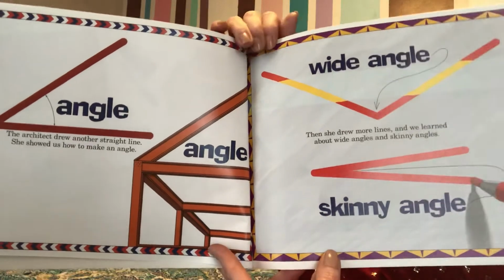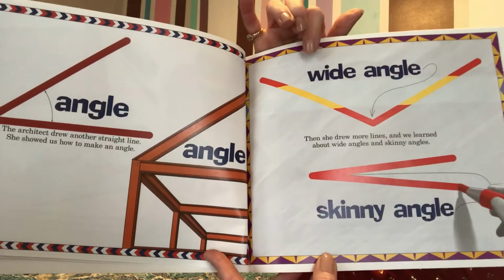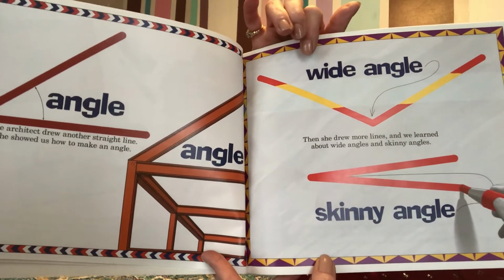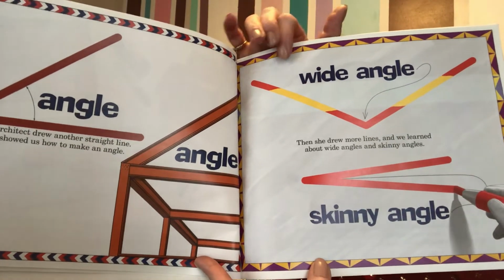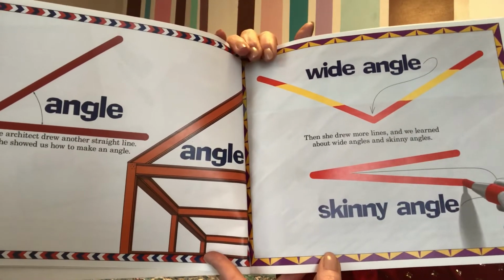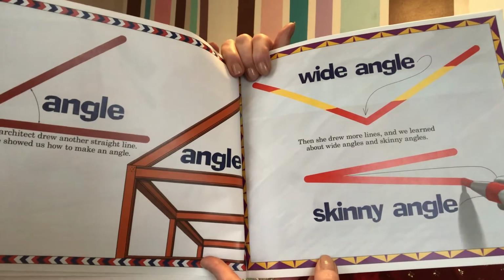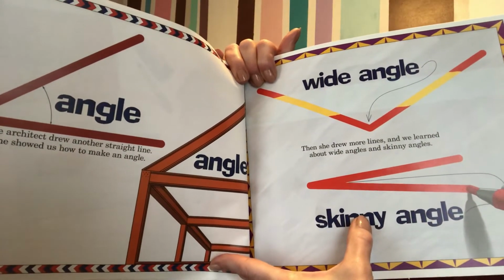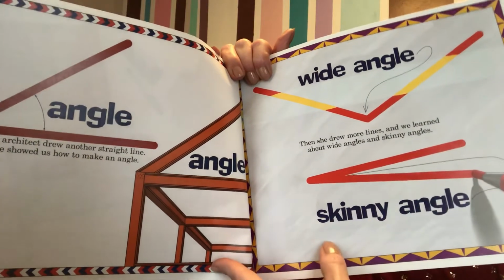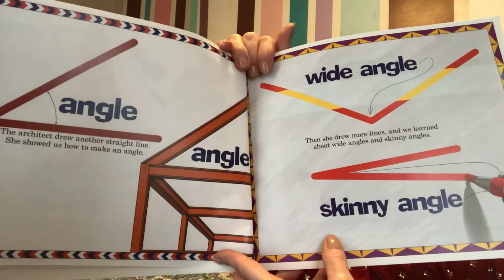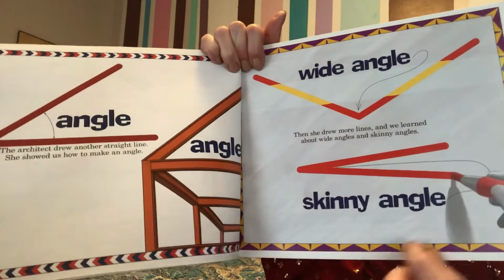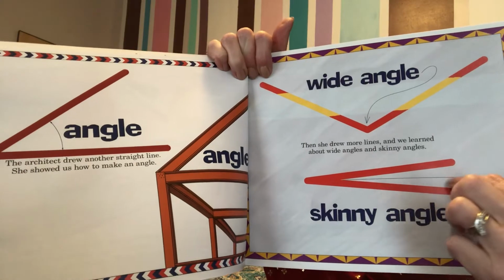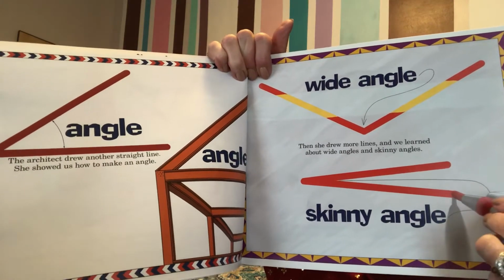Does anyone know what the big math word for a wide angle is? That's right, it's called an obtuse angle, obtuse. And what is the word for a little skinny angle? That's right, some of you knew it's called an acute angle. And I always remember that because I always think, oh, it's so little, it's such a cute little angle.